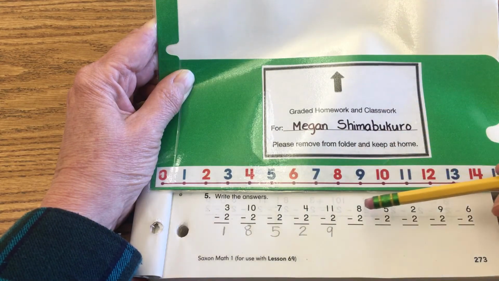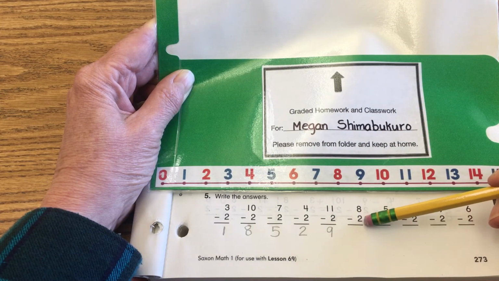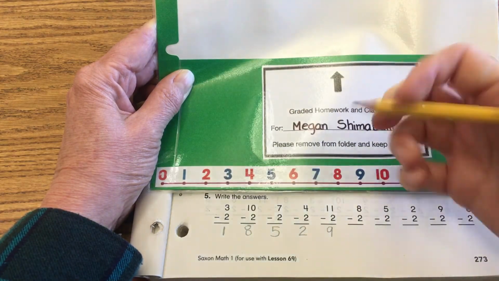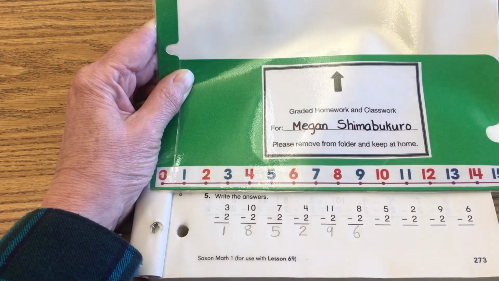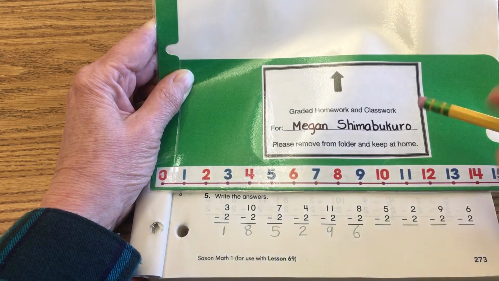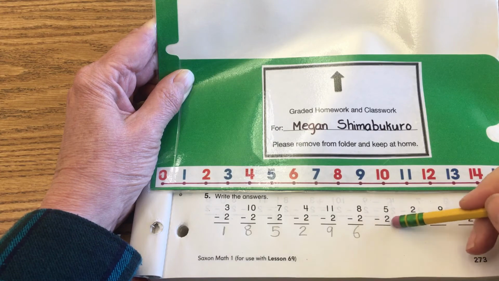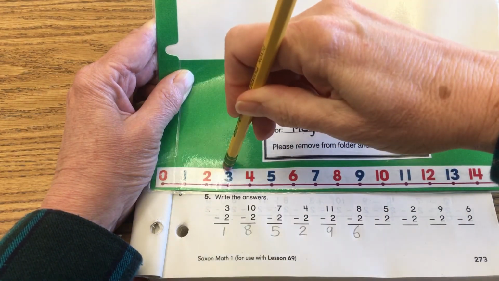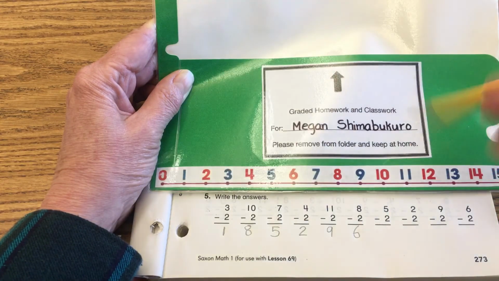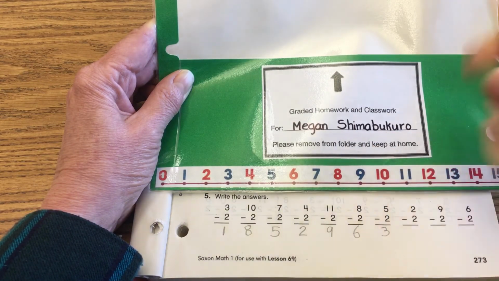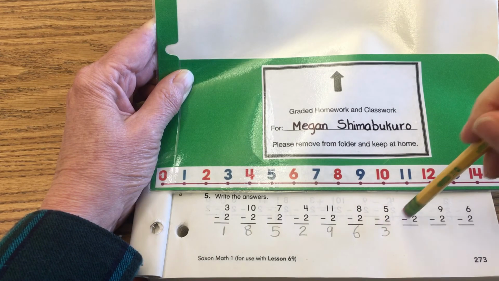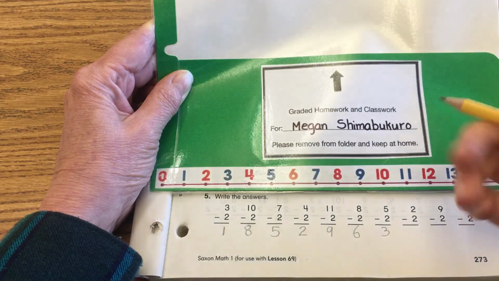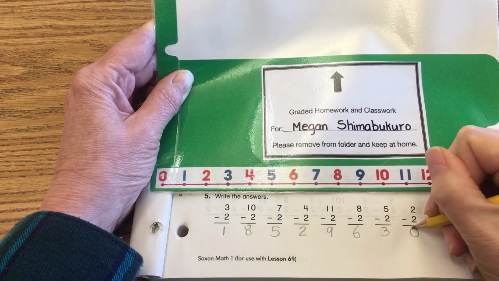The next problem, 8 minus 2. I'm at the 8, I've jumped 2 spaces, I've landed on the number 6. The next problem reads 5 minus 2. Start at the 5, jump back 2 spaces, and I've landed on the number 3. The next problem, 2 minus 2. Start at the 2, jump back 2 spaces, and I've landed on the 0.